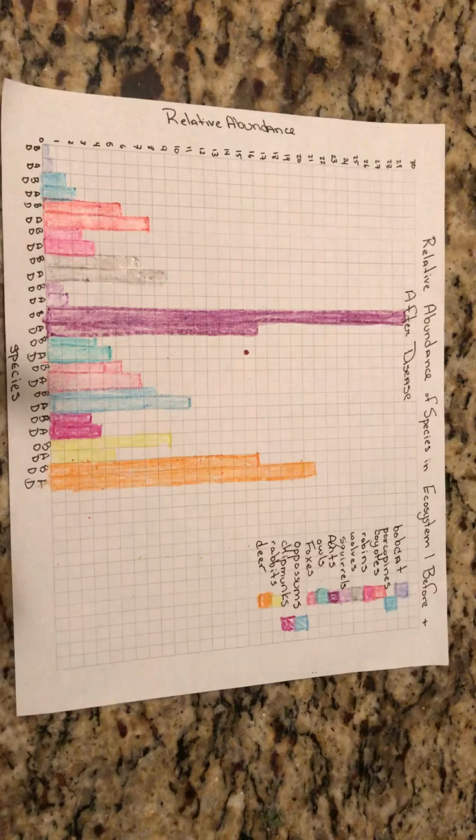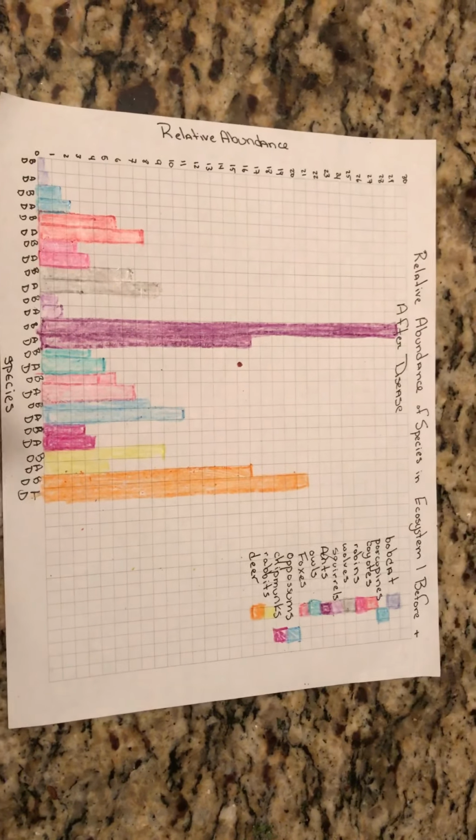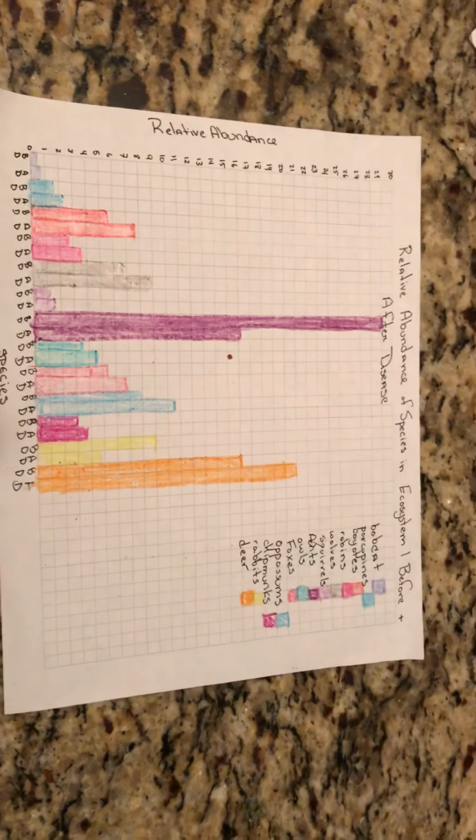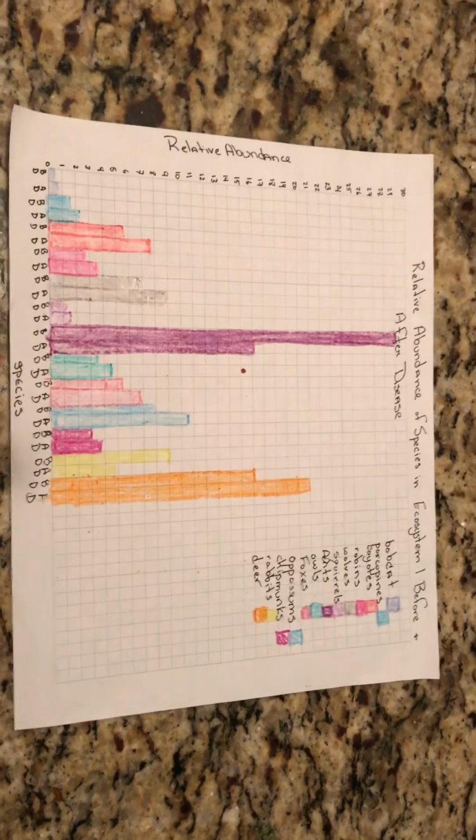So now I have my original calculations for ecosystem 1 and ecosystem 2. And I have my calculations after the disease killed off 2/3 of the black bean or ant population in ecosystem 1 and ecosystem 2. Now I've made my graph of the relative abundance of species in ecosystem 1 before and after disease.